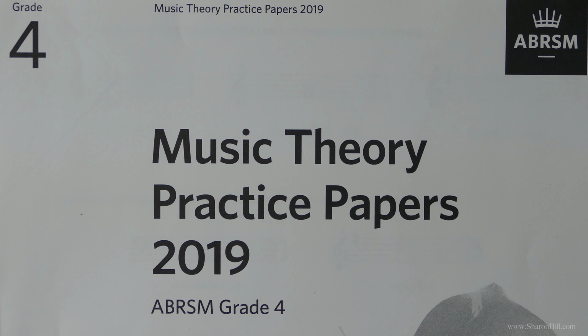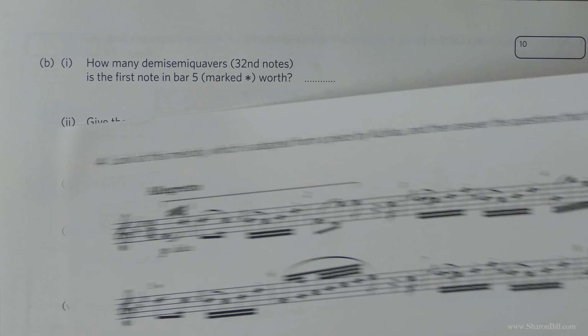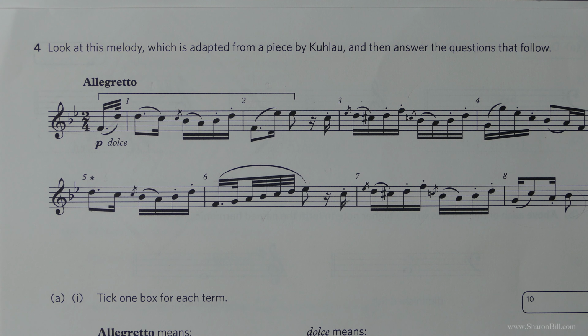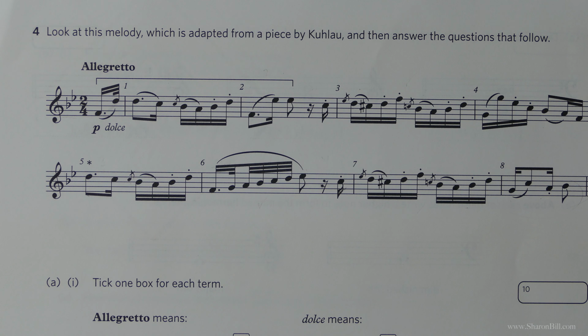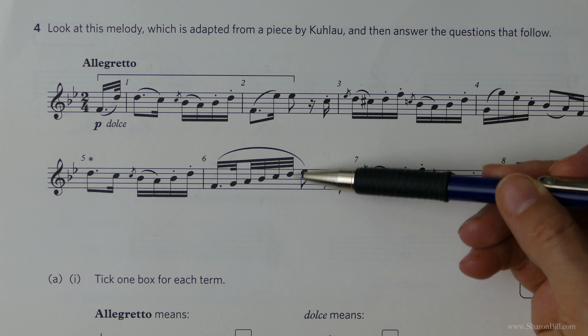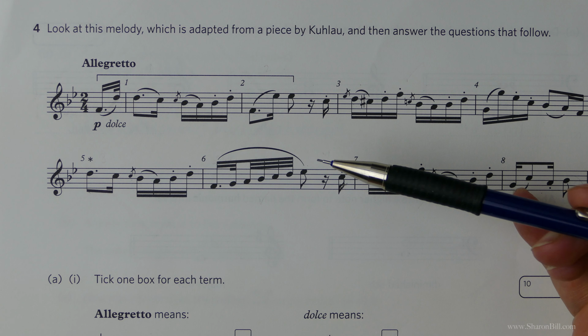So if you turn with me to page 12, here we go, we'll have a look at this together. And so we're asked to refer back to this melody here, and we're going to answer the questions on the next couple of pages relating back to this melody.